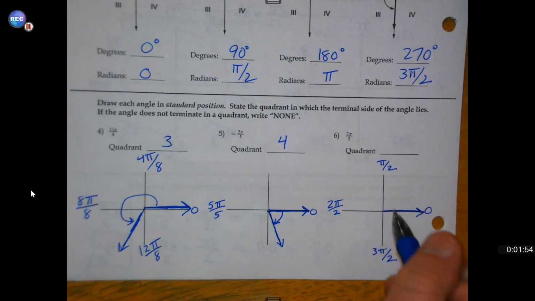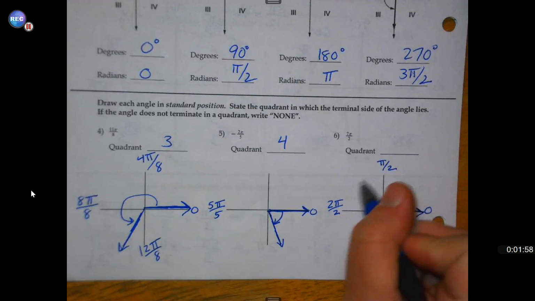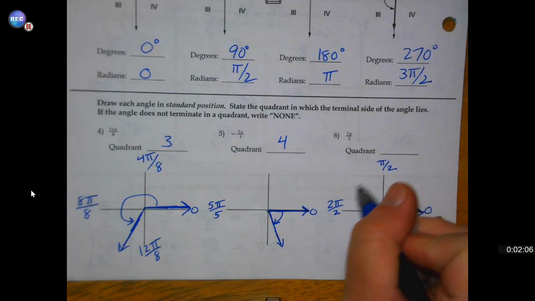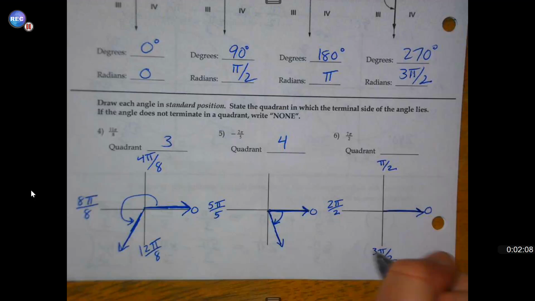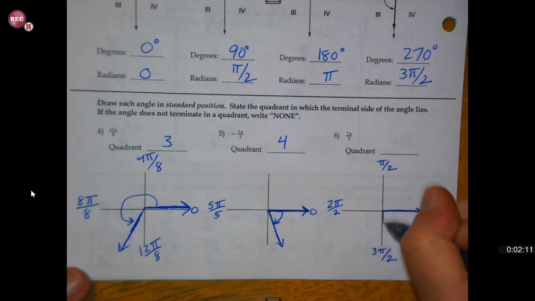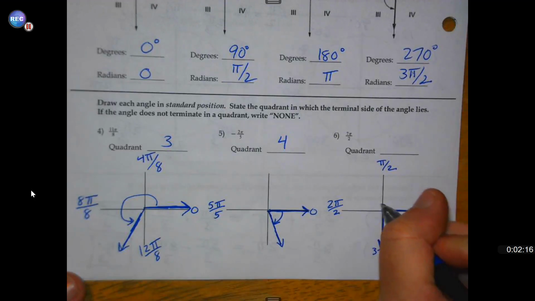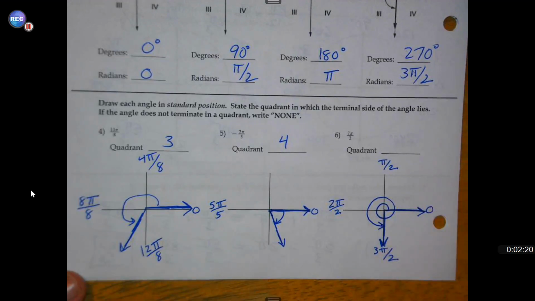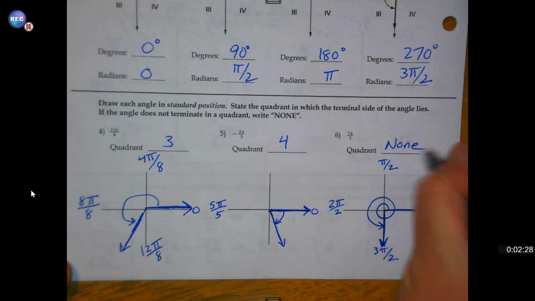We can actually just count this out if we want. So if we just start spinning, that's 1 pi over 2, 2 pi over 2, 3 pi over 2, 4 pi over 2, 5 pi over 2, 6 pi over 2, 7 pi over 2. That brings us right to this y-axis here. So we're going to give this an extra loop just because we had to go one full trip around, and then a little more to get us there. And since we're stopping on the y-axis, that's not actually in a quadrant, so we'll just say none for that.